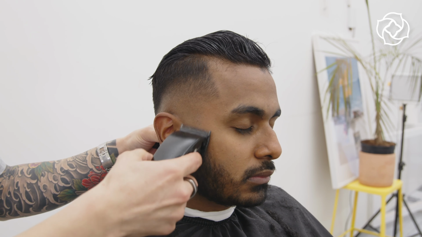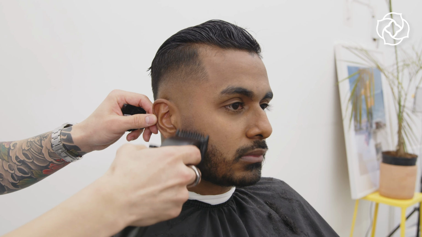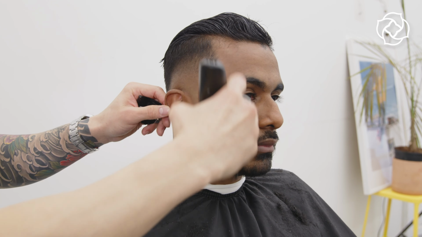Open, right, close, fade that line out. Then you're gonna move on to the next guard, one guard. But now you're just fading the opposite direction. You can go down, right, if that's easier for you, but same idea. Open and then close.